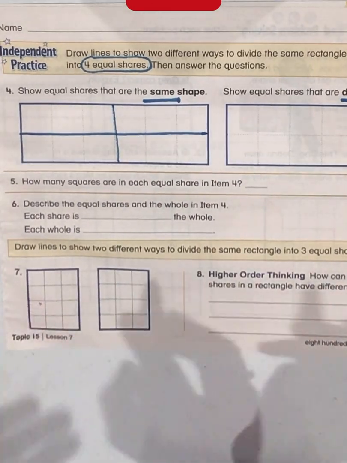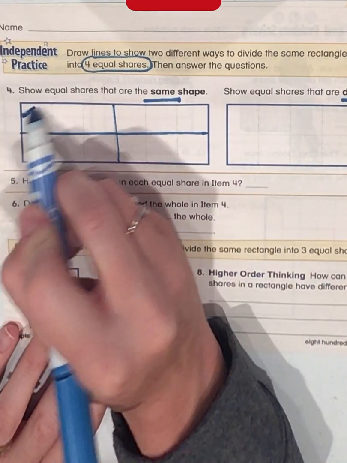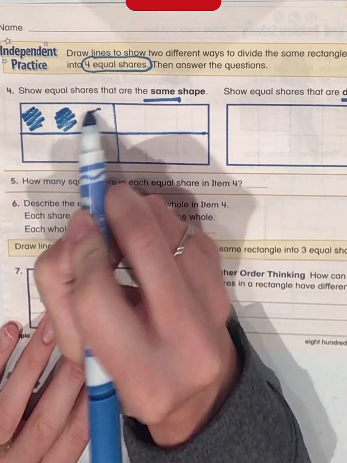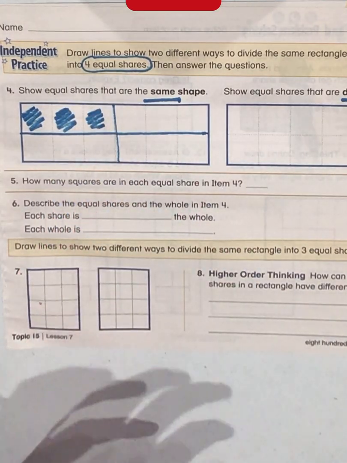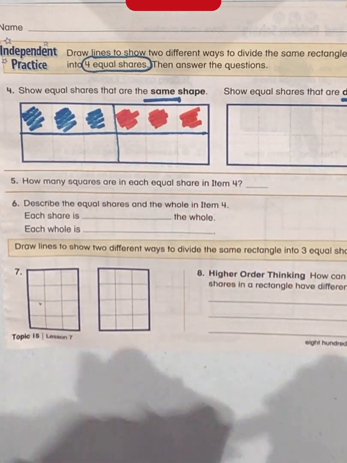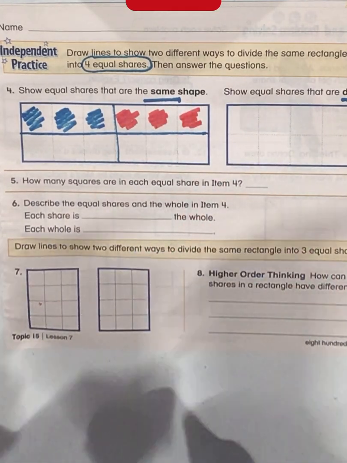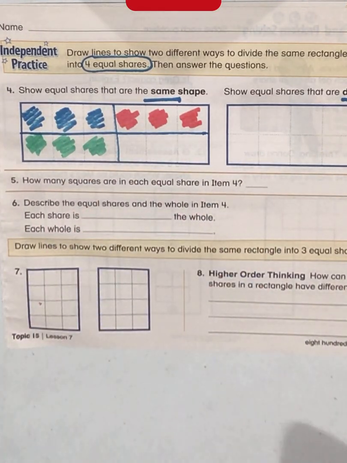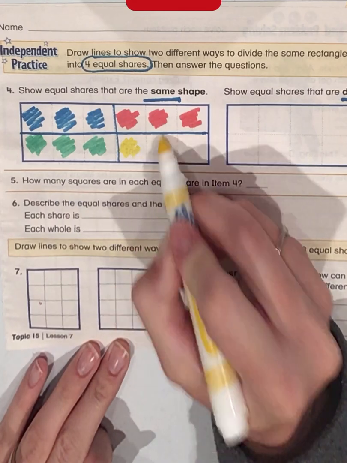So now if you had 4 different colors and you want to shade in each section, you could, okay? Grab it. 2 more colors here. And let's see, I need 1 more color.